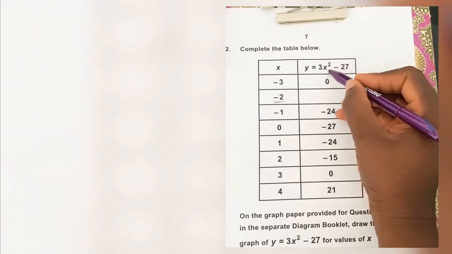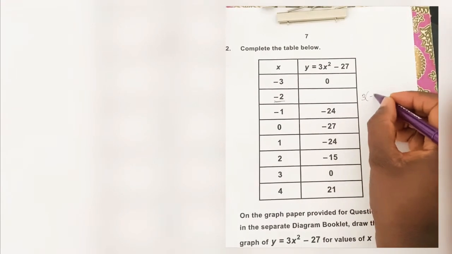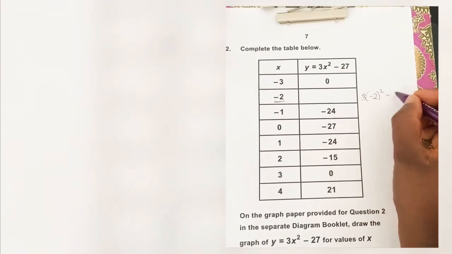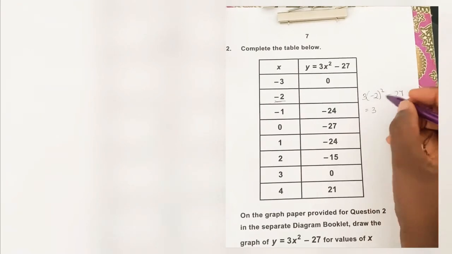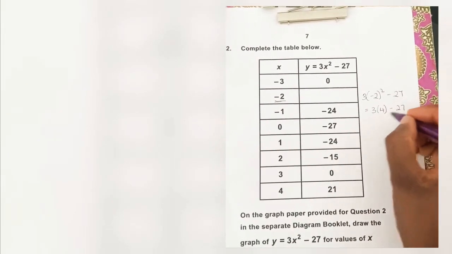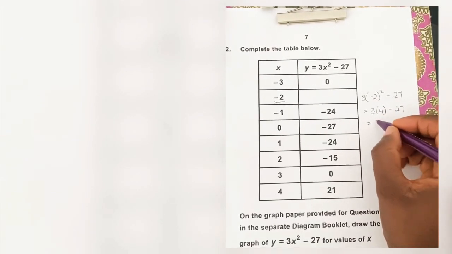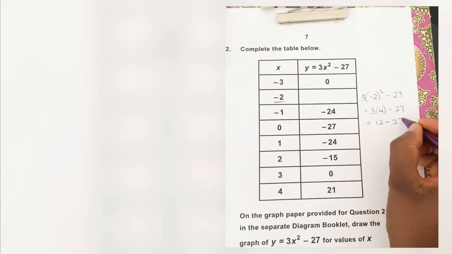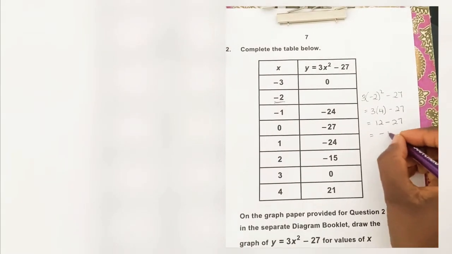So whenever we find x, we replace it with minus 2. So that will be 3 times minus 2 squared minus 27, which is equal to 3 times 4 minus 27. This is equal to 3 times 4 is 12 minus 27. What's that going to give you? That would be negative 15.